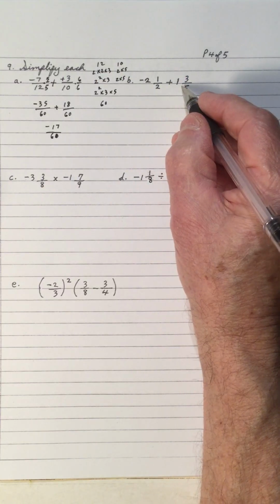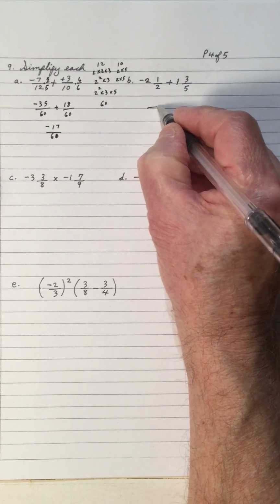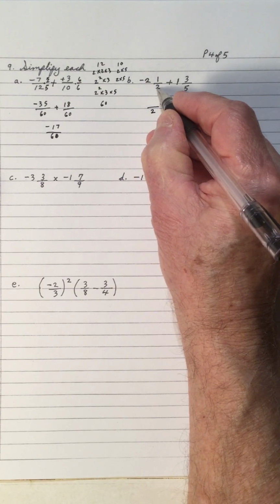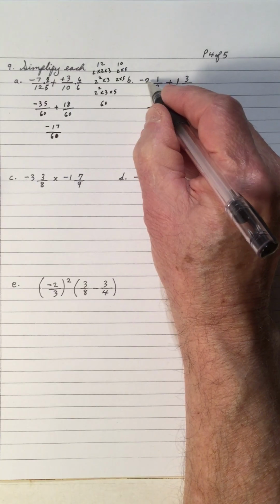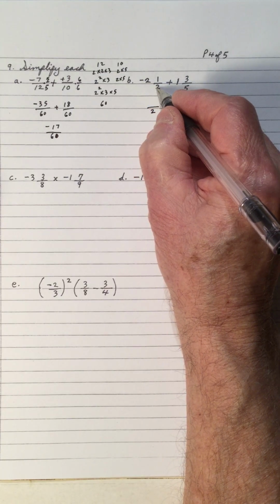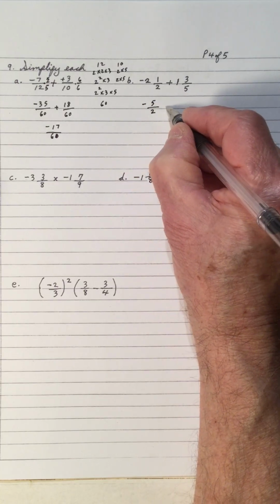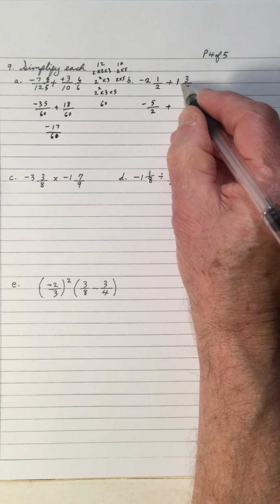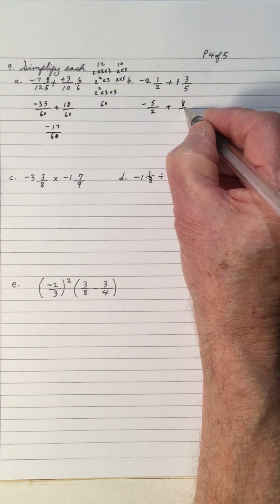And we got improper fractions. So the best way here is to change this. The common denominator here is 2. So again, 2 times 2 is 4 plus 1 is 5, but it's negative. And so here, 1 times 5 is 5 plus 3 is 8 over 5.